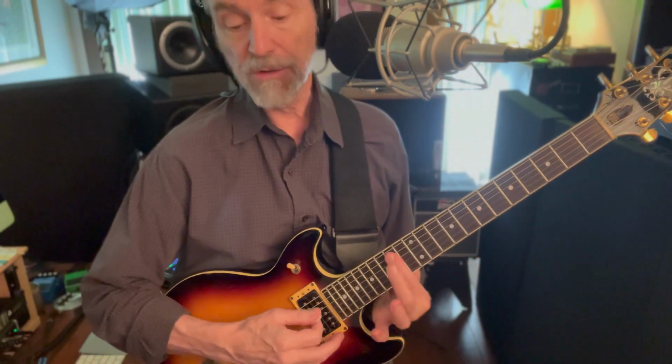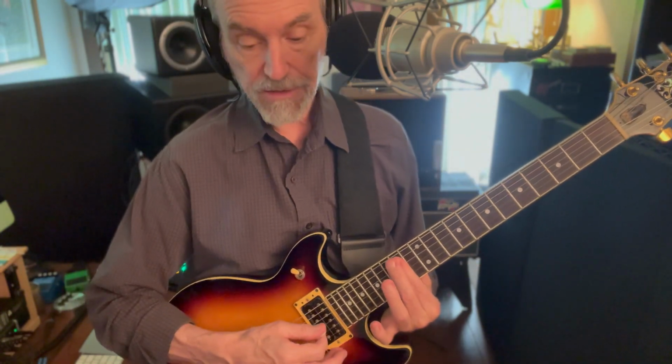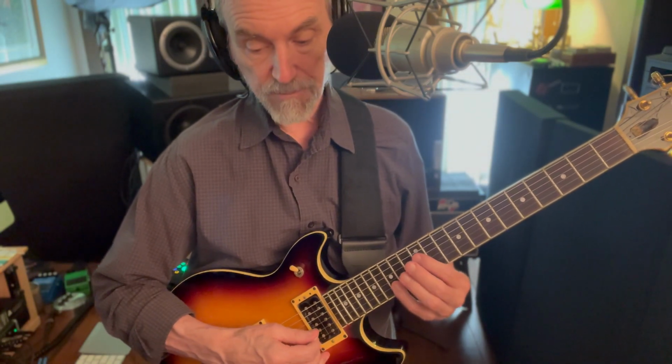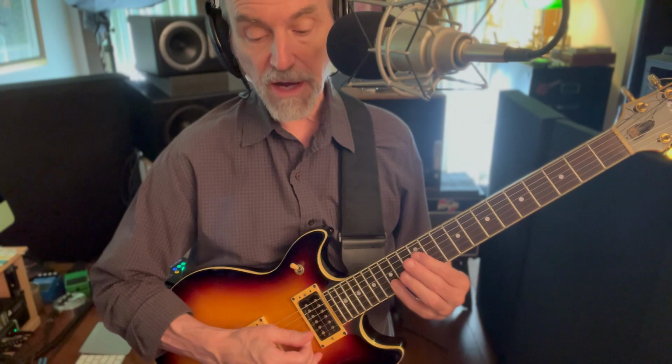Yeah, so you can create some interesting harmonic ambiguity with these pentatonic chords and devices like that. Okay, let's see. 5th measure, you have this G5.